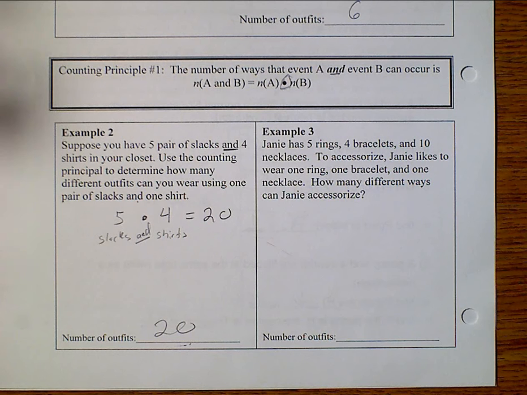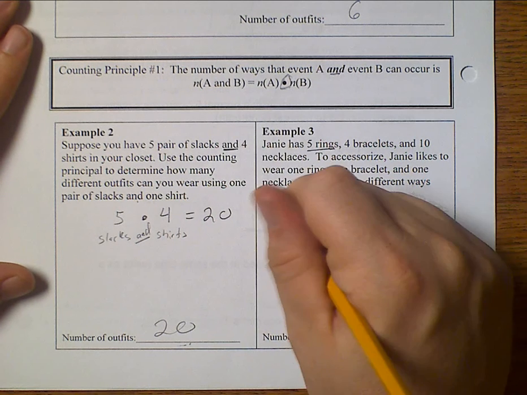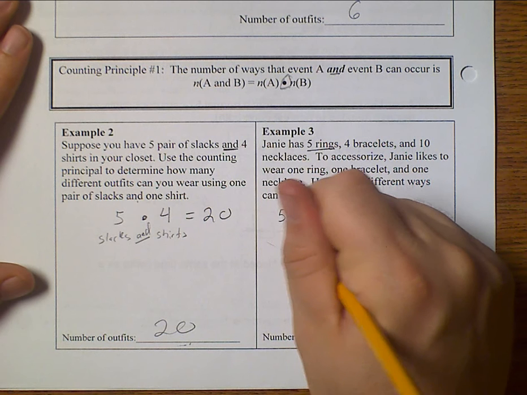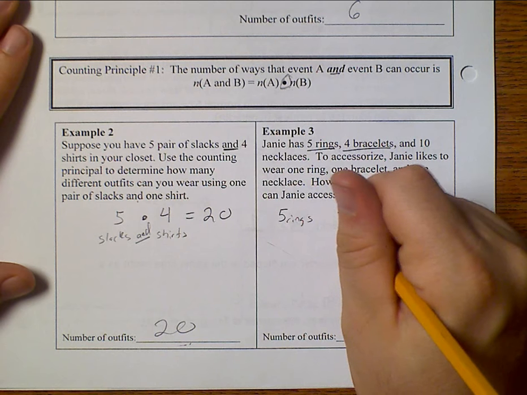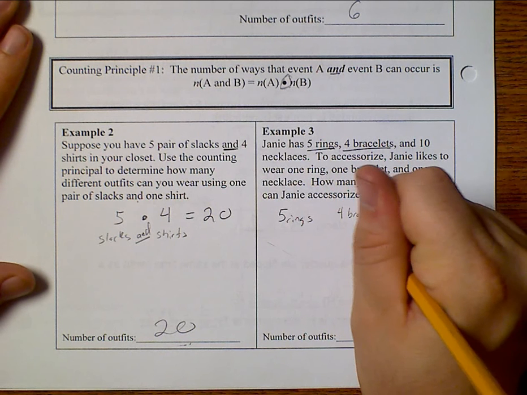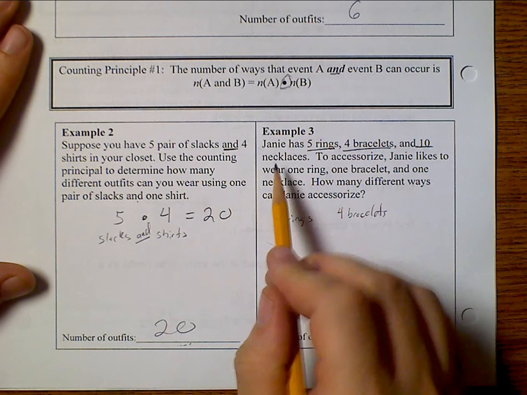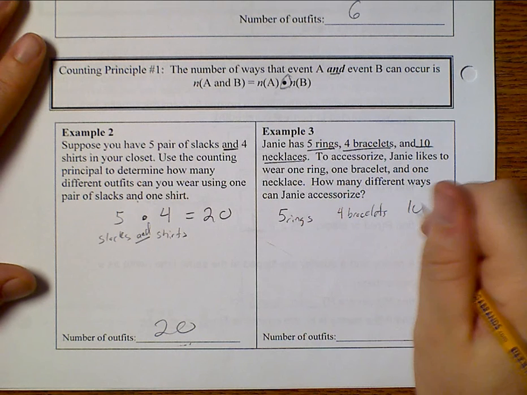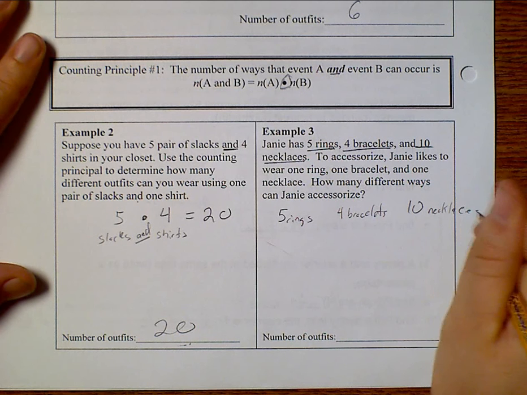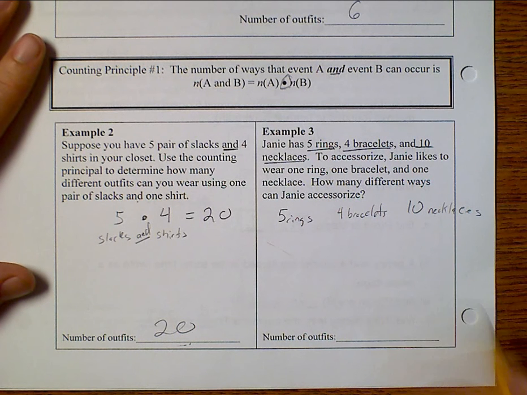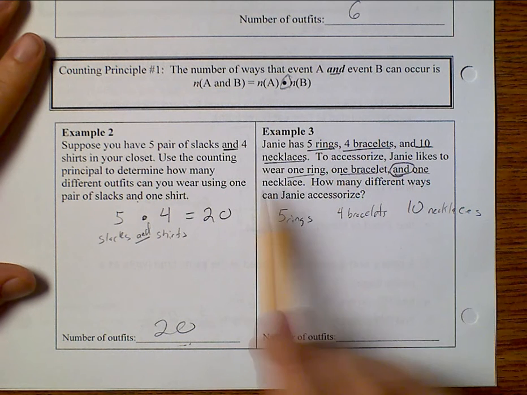For example number 3, we have 5 rings, 4 bracelets, and 10 necklaces. We want to wear 1 ring, 1 bracelet, and 1 necklace.